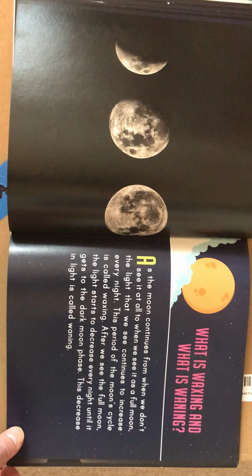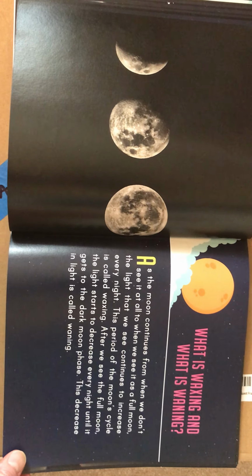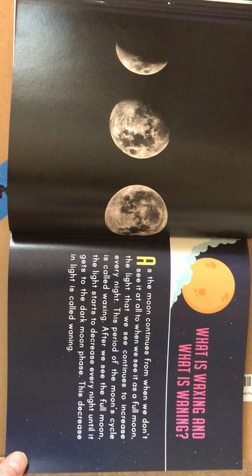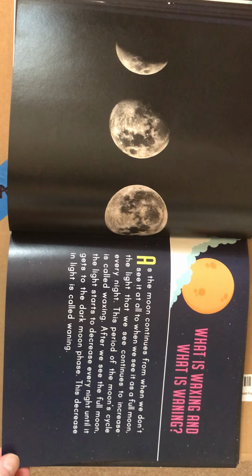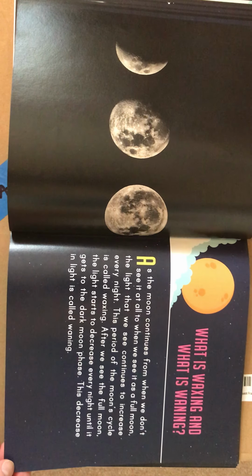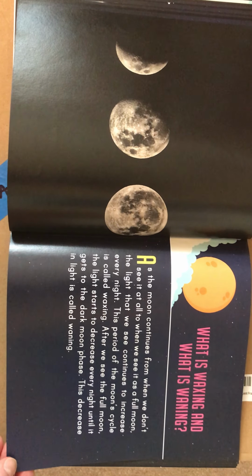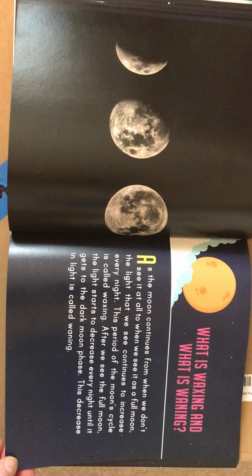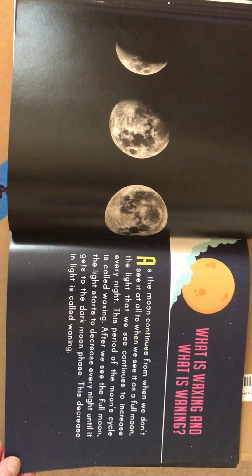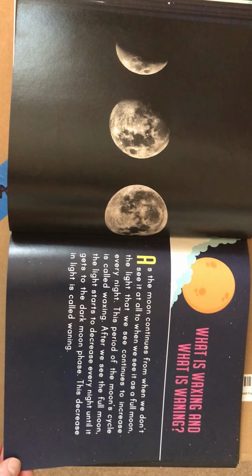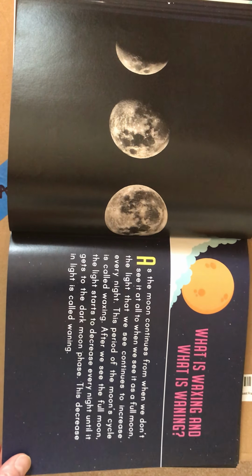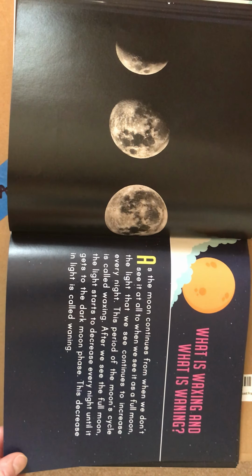What is waxing and what is waning? As the moon continues from when we don't see it at all to when we see it as a full moon, the light that we see continues to increase every night. This period of the moon's cycle is called waxing. After we see the full moon, the light starts to decrease every night until it gets to the dark moon phase. This decrease in light is called waning.